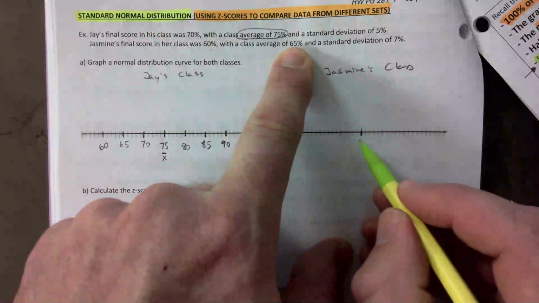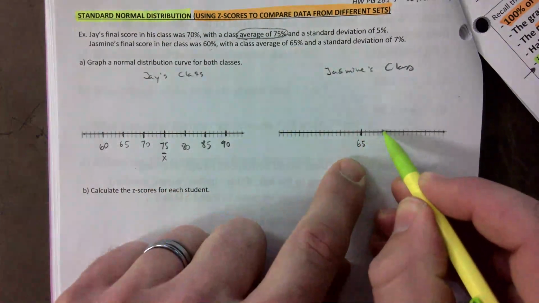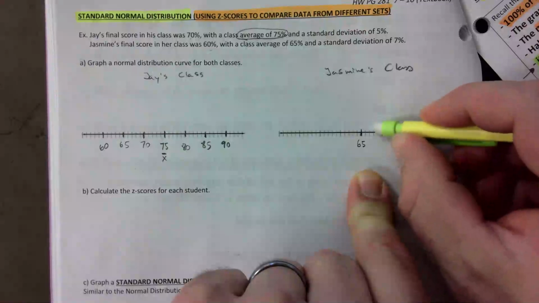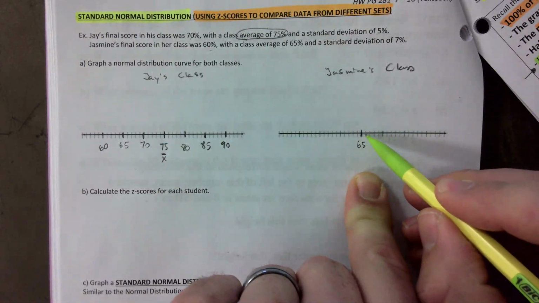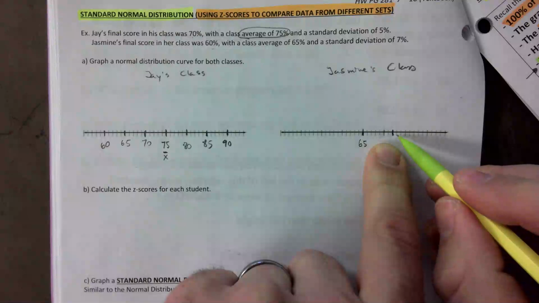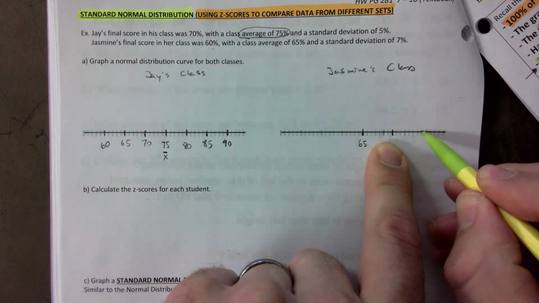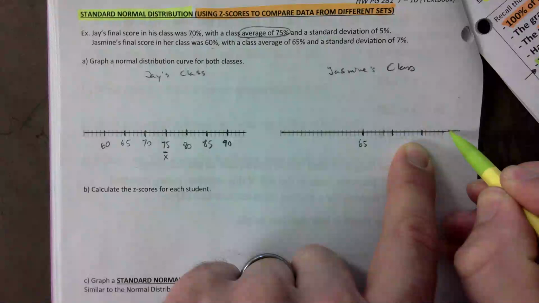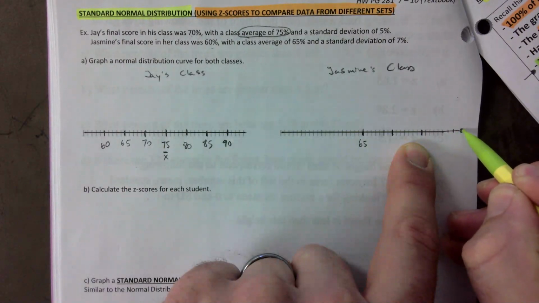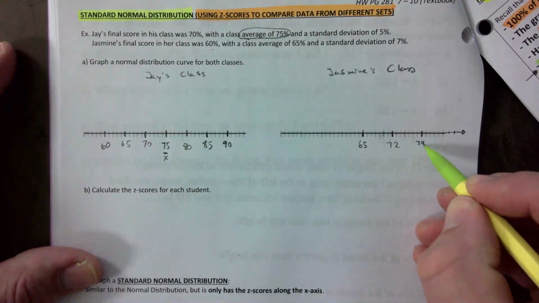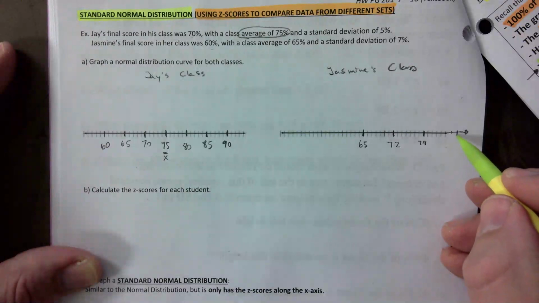And for Jasmine, the average of the class is 65 and a standard deviation of 7. I'm actually going to count 7, folks. Okay, I'm going to count 7 marks. So 1, 2, 3, 4, 5, 6, 7. And then you fill this in. This would be 72. This would be 79. This would be 86.